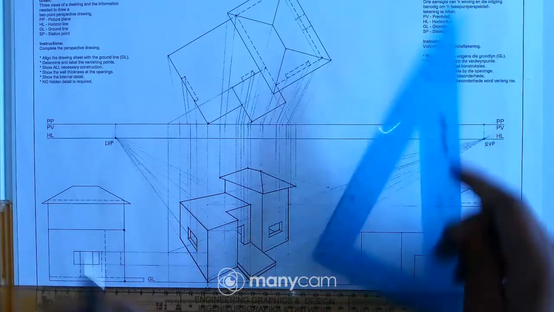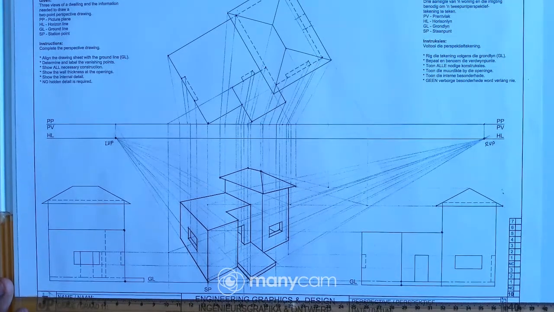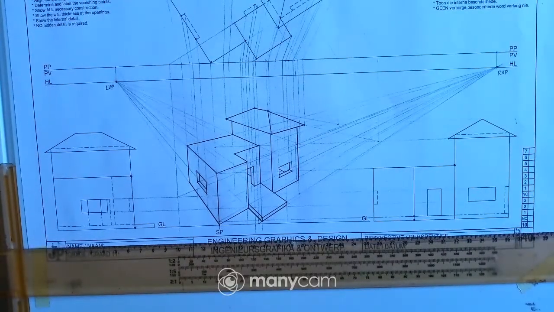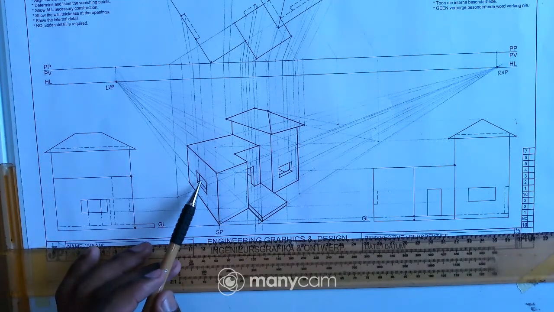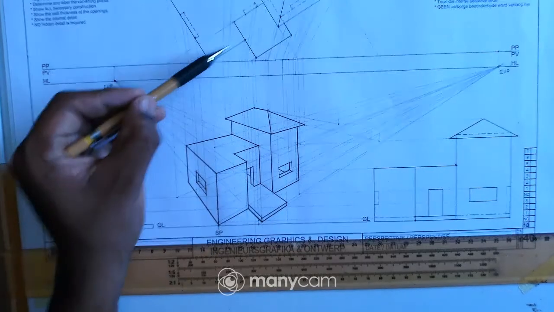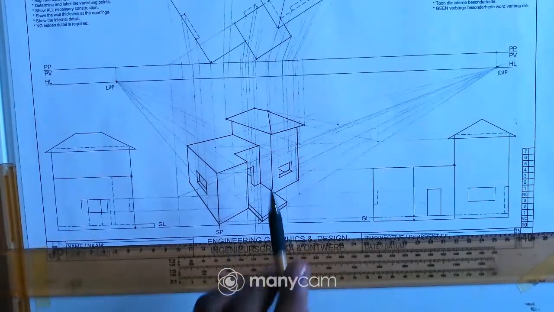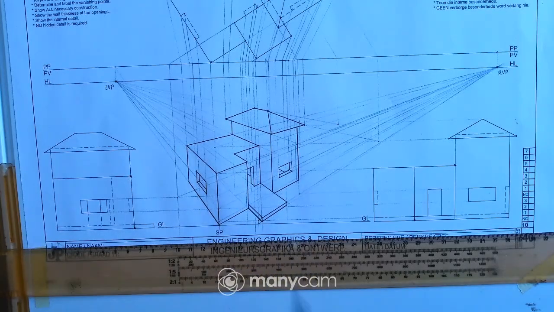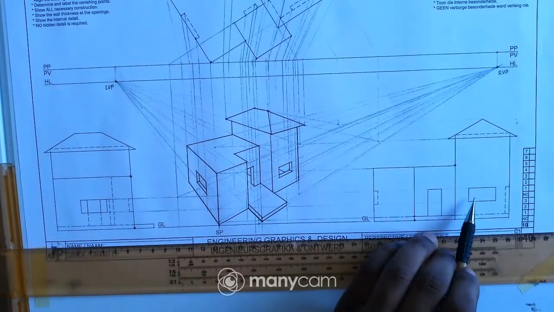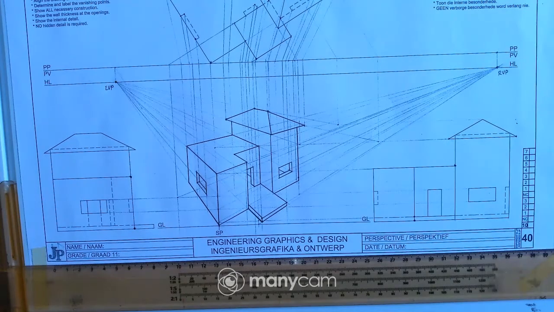Okay, and then I think this is the complete 2-point perspective drawing. I have an opening there on my left side. On this wall there's nothing, and then there's an opening there inside the section of the building, and also there is an opening there, the window, as shown from the elevation. So this is the complete 2-point perspective for page 40 from the JPEGD workbook.